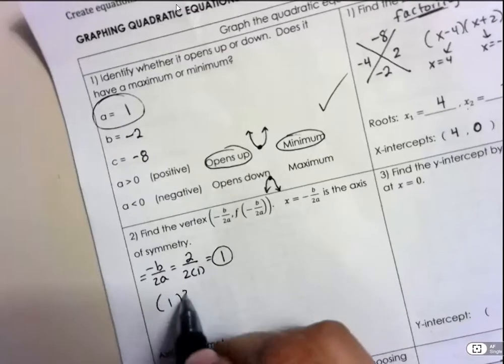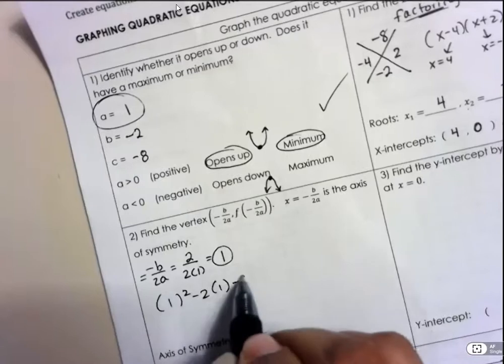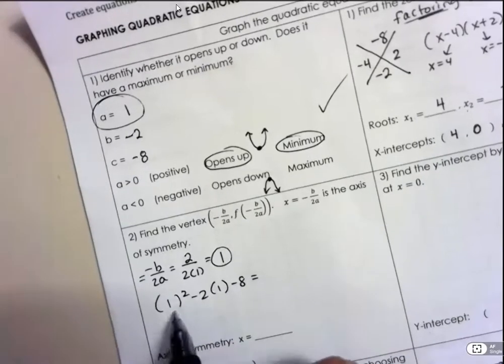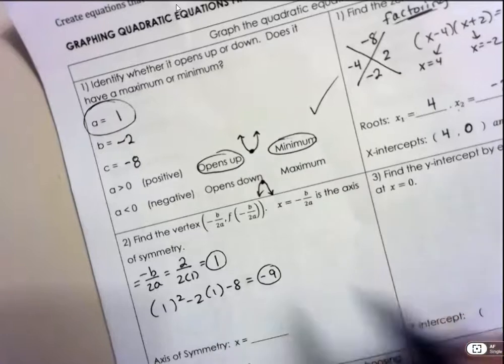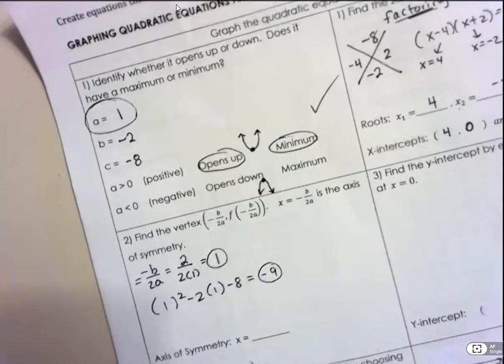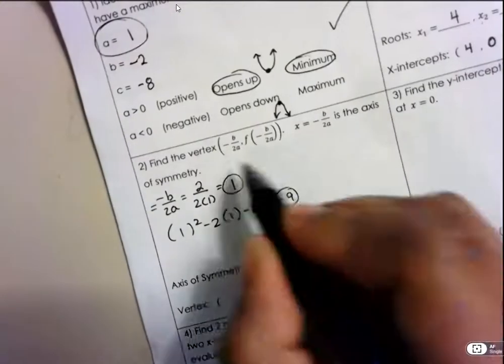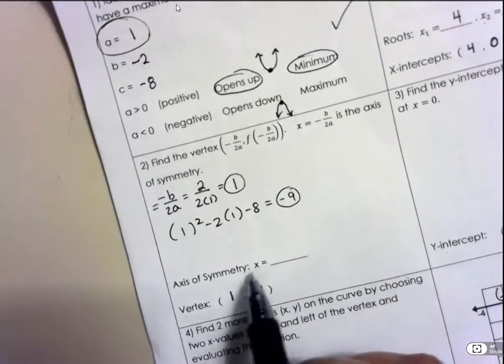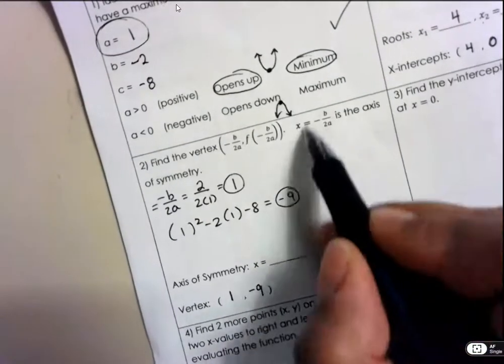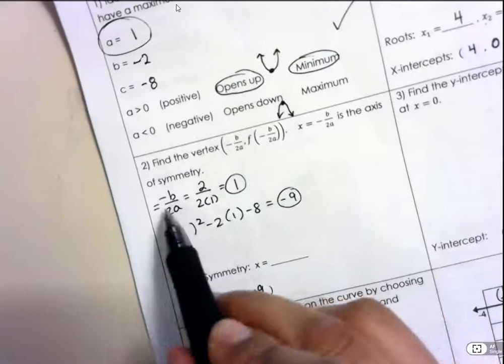So 1 squared minus 2 times 1 minus 8. That's 1 minus 2 is -1, minus 8 is -9. Alright, so we have the vertex. The vertex is 1, -9. And the axis of symmetry is just the -b over 2a, or the 1.